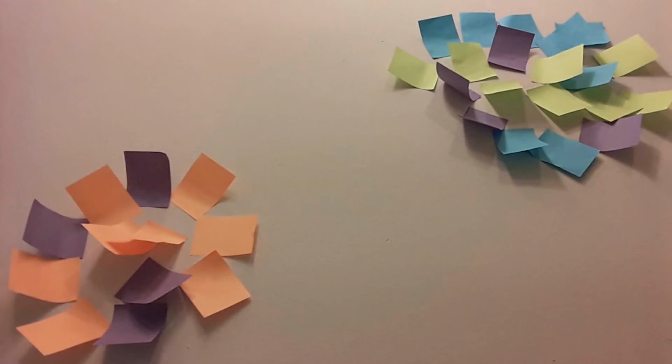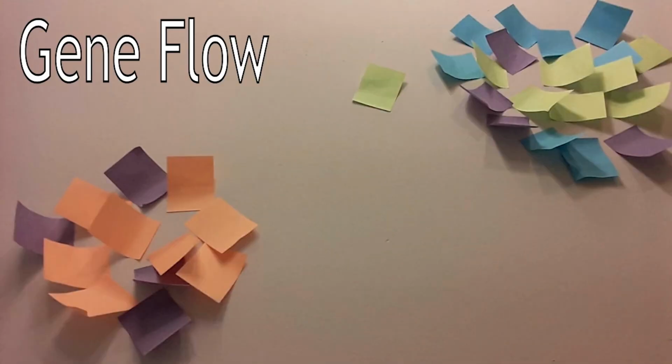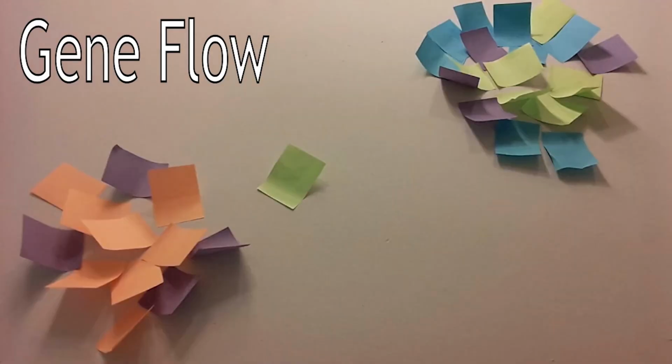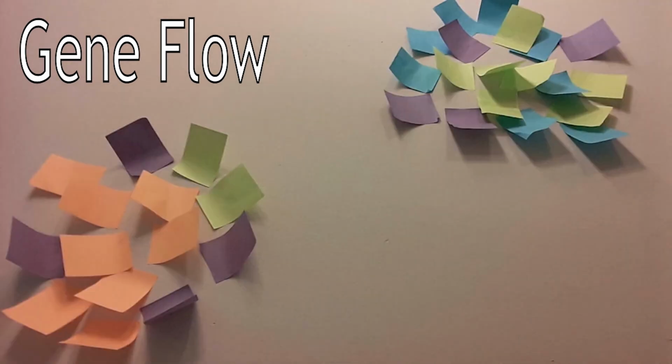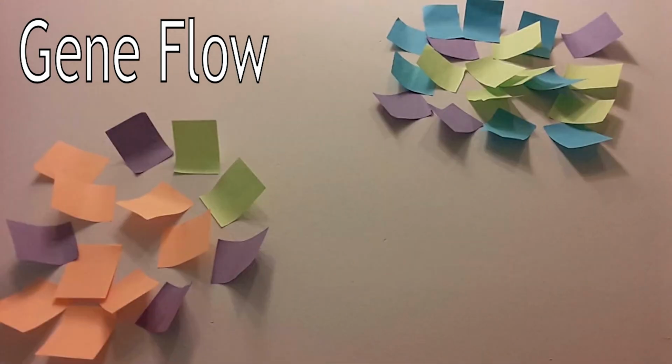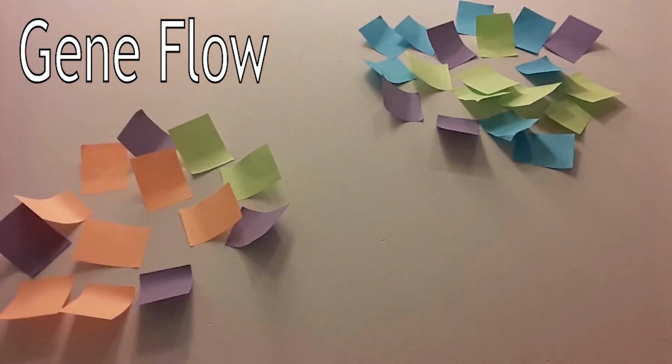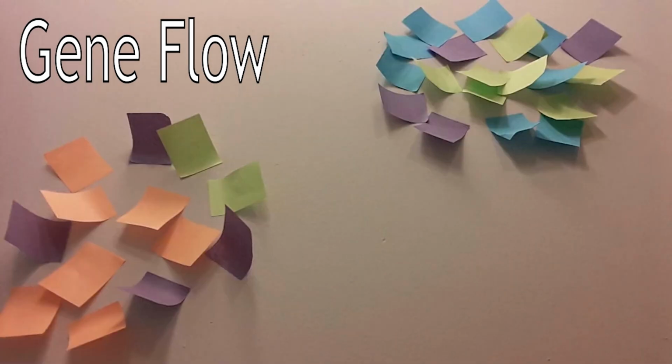Another way that genes can change in the population is through something called gene flow. So this is when migration occurs between established populations. One of the green sticky notes has heard about this cool new island and has decided to move in, changing the genes of the new population once again.